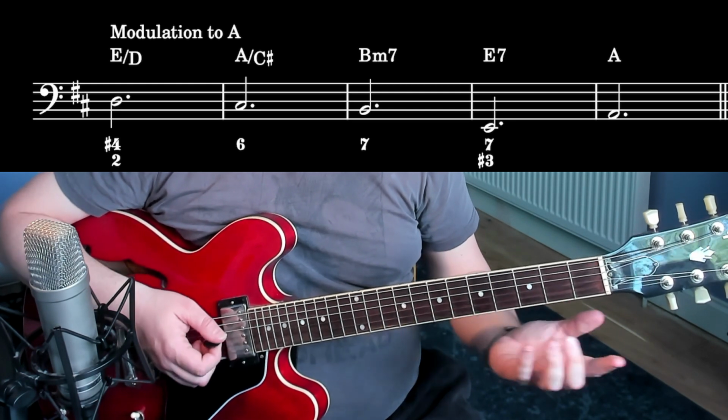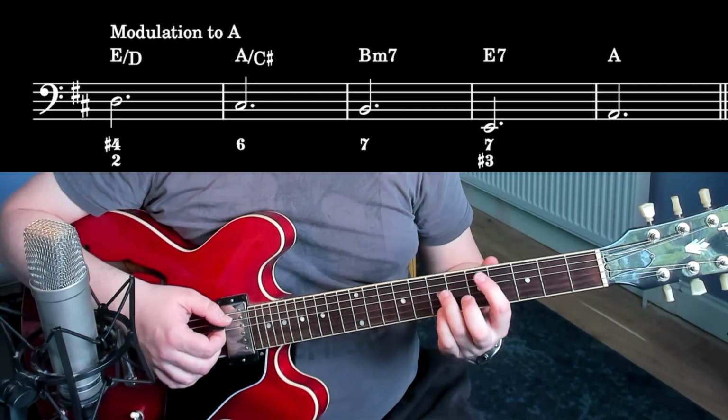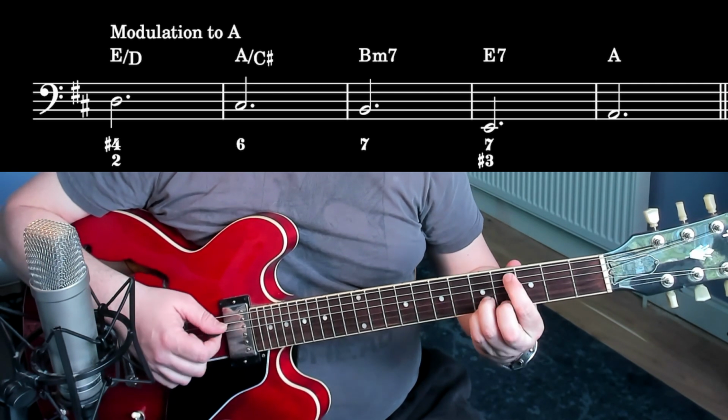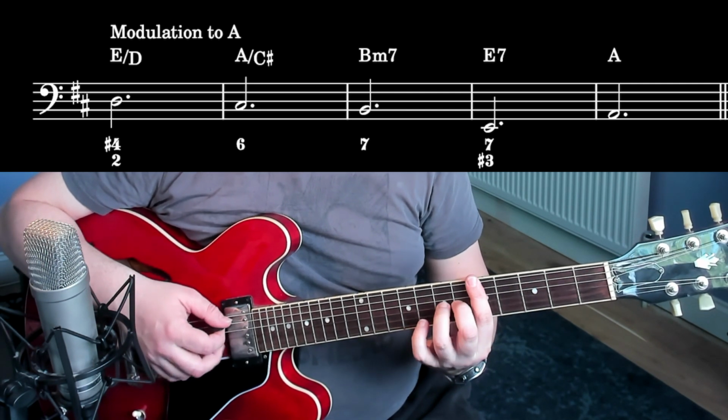2-5-1. So even a jazz musician can understand that, right? It's a nice 2-5-1. I'm very much in the key of A now. I've had a very conclusive cadence into A major. Right, okay, what we're going to do.